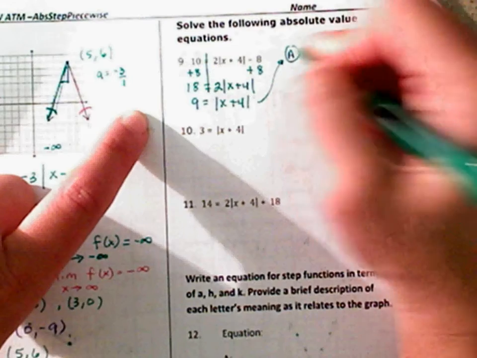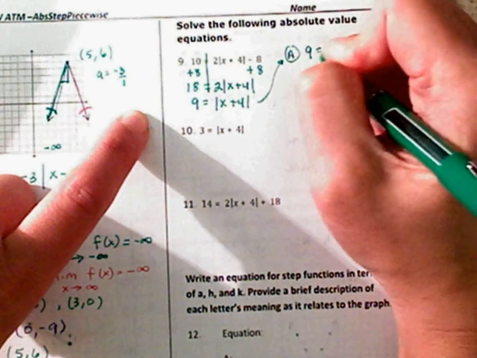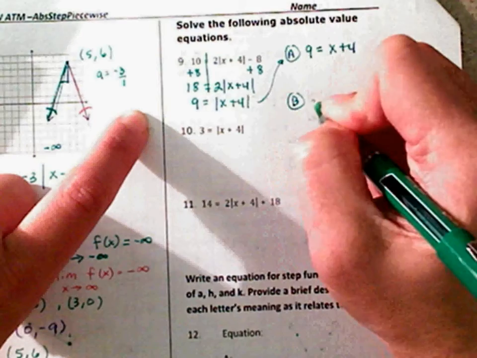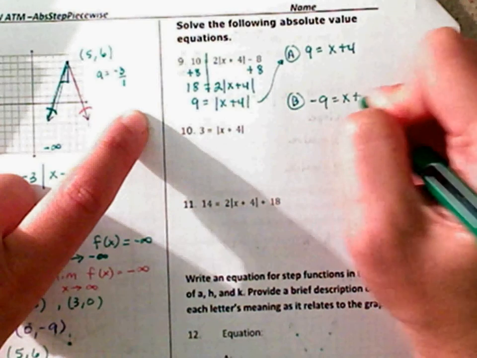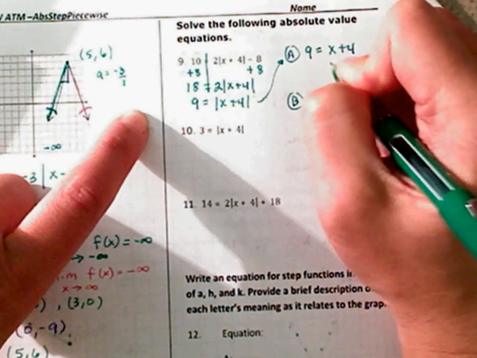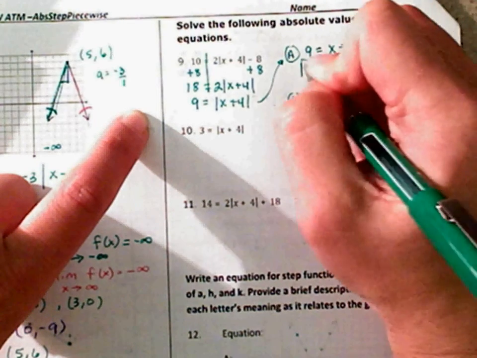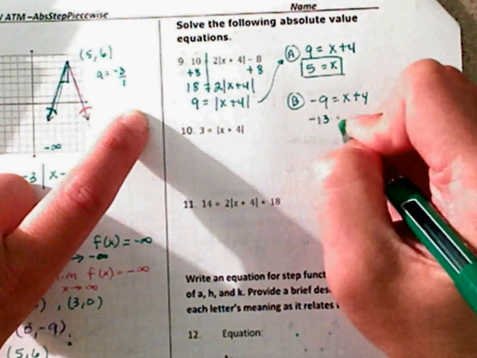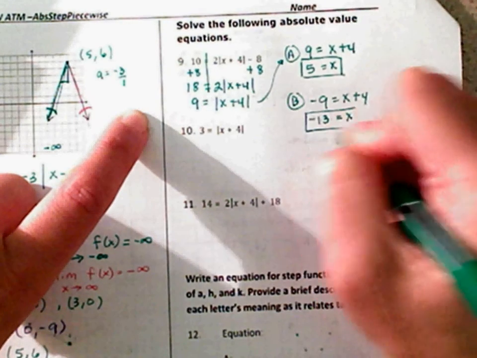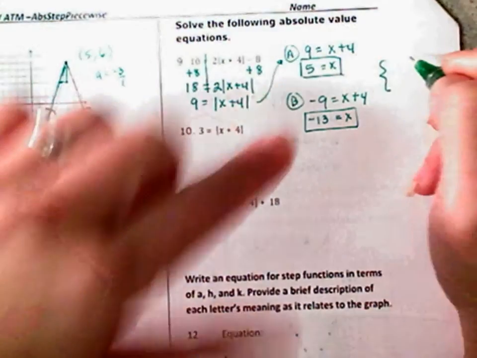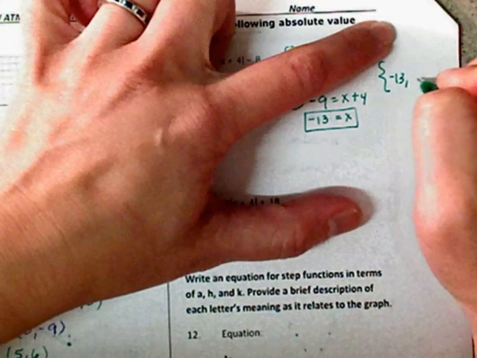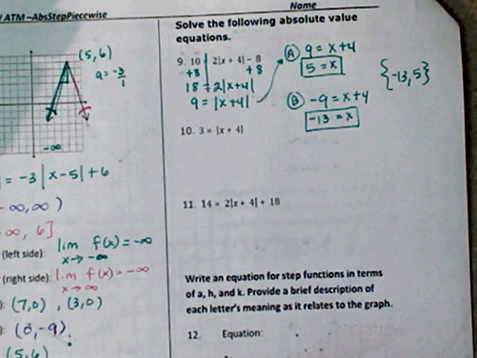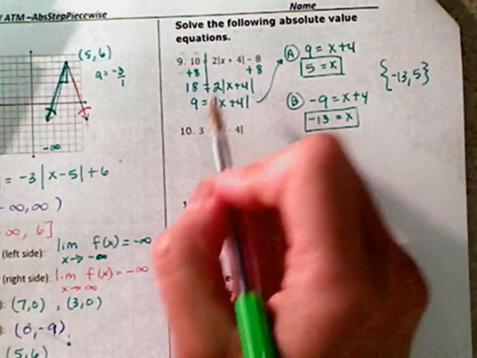9 equals x plus 4. Okay? And the other one's going to be negative 9 equals x plus 4. Subtract 4 from both sides, so x is equal to 5, and x is equal to negative 13. So your solution, write them in order from highest to lowest, negative 13 and 5. Okay.